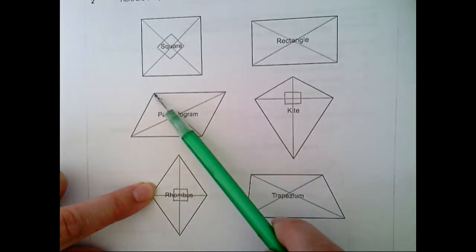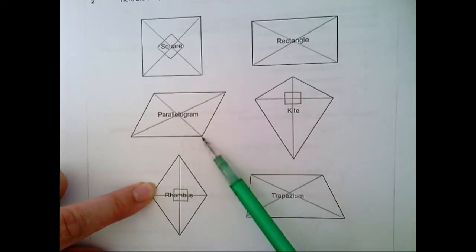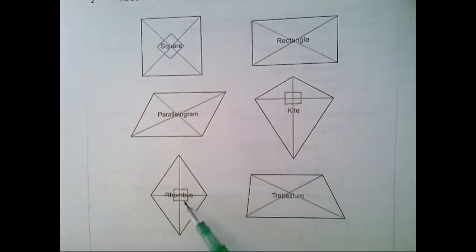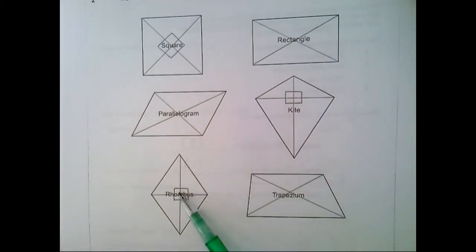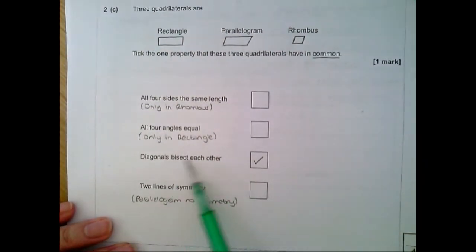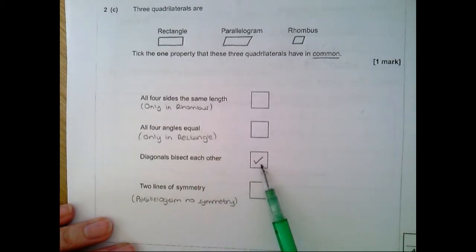And the same with the parallelogram. That wee bit is the same length as that bit, that's the same as that, so they bisect each other. And the same with the rhombus, so that is the same as that, and that's the same as that. So bisect doesn't mean that the diagonals are the same length, it means that they cut each other in half. So that is the property that they all have in common, so that's the box that should be ticked. So diagonals bisect each other is what they've all got in common.